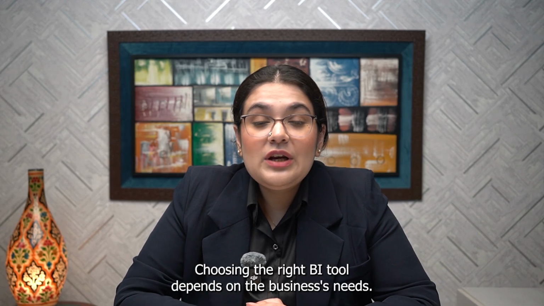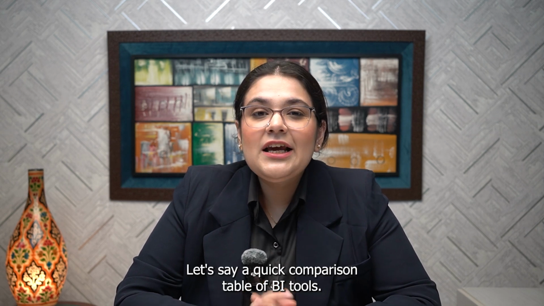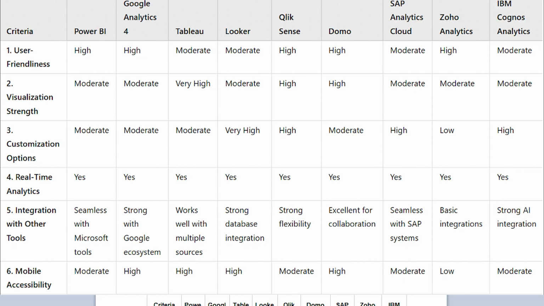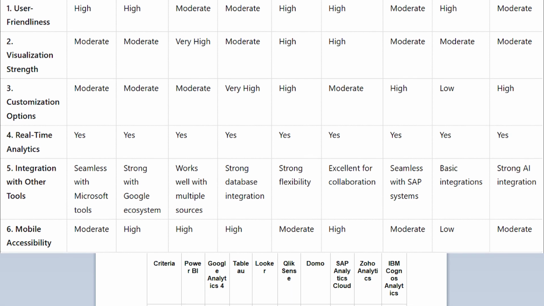Choosing the right BI tool depends on the business's needs. Let's see a quick comparison table of BI tools.